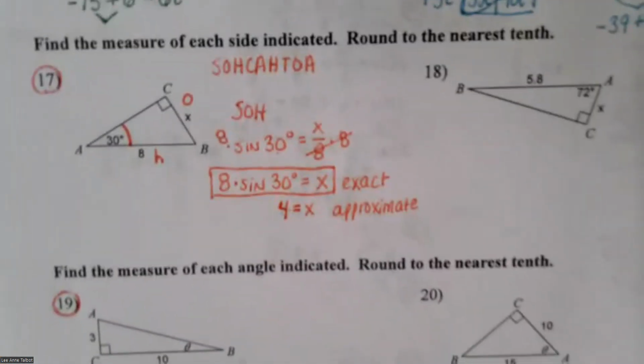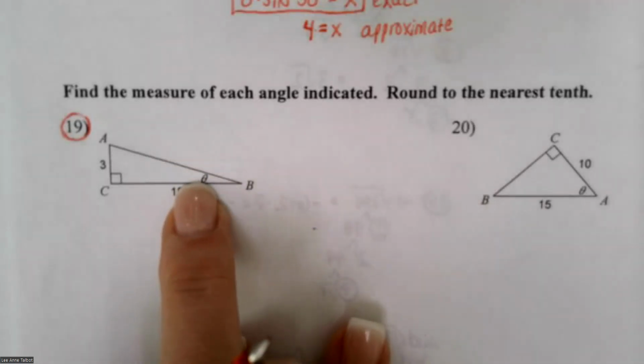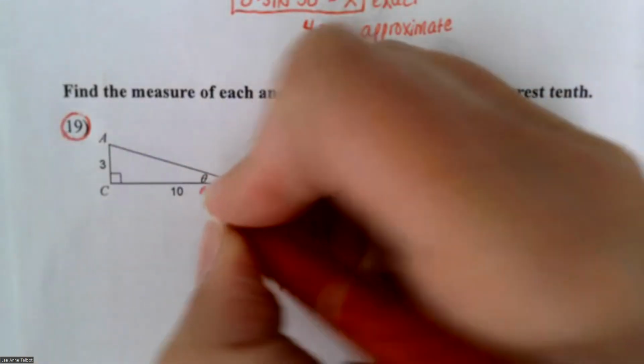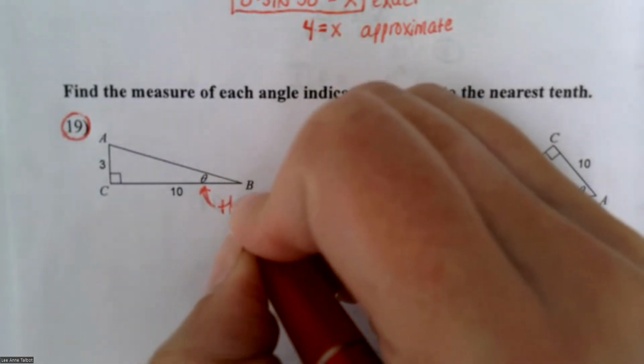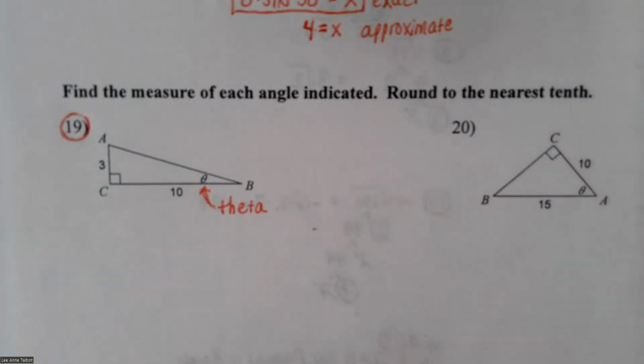First thing I want to mention about number 19 is this little symbol right here is called theta. His name is Theta. That is a lowercase theta. It is the variable that we use for angles most of the time. Sometimes it's x. It can be anything, but theta is pretty much what we use in general. You're going to see thetas all over the place when you do these.